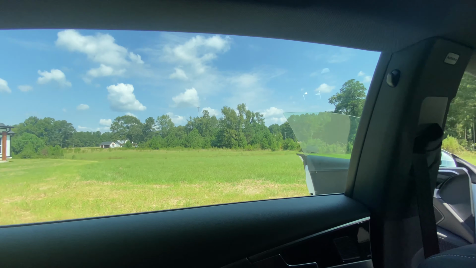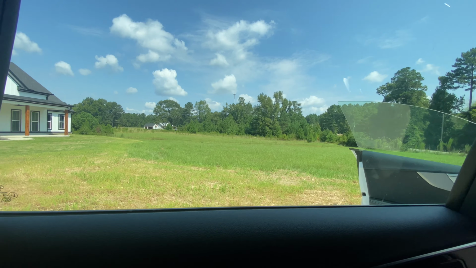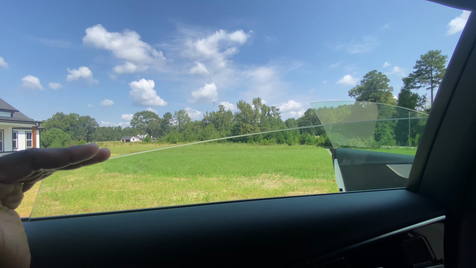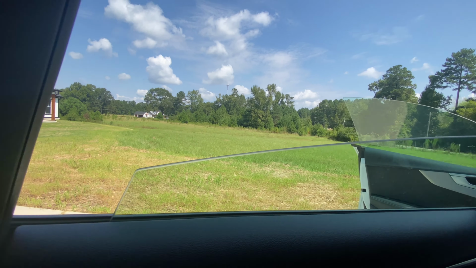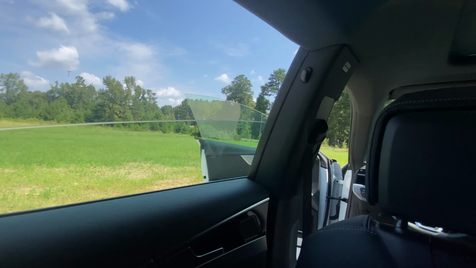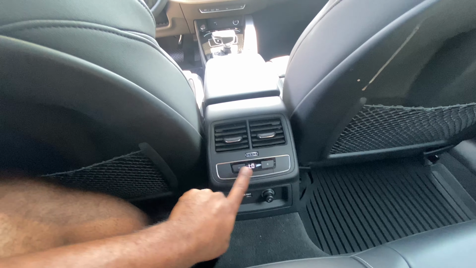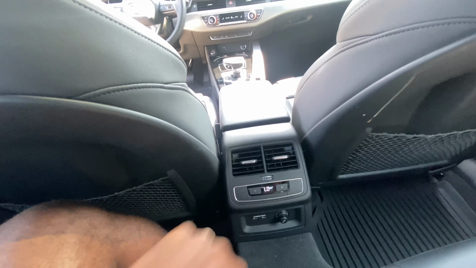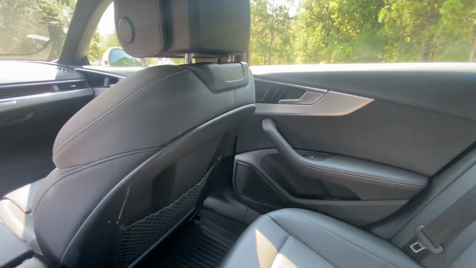These windows are a little low and the belt line is quite high, but there is enough room for you to be able to see outside. Unfortunately, with most Audis, the rear window does not go all the way down, but there's still enough space for you to get some air and some visibility. There's also your climate controls back here, but you cannot change your fan speed, only the temperature. And 2 USB chargers. Now let's move to the trunk.